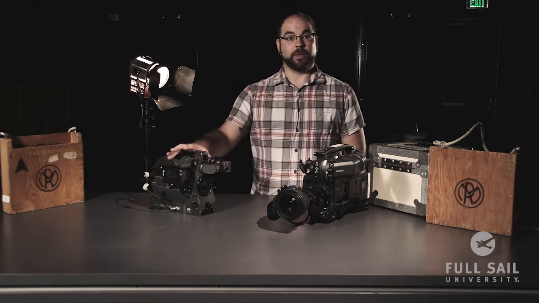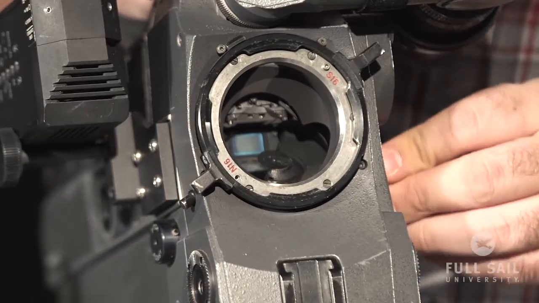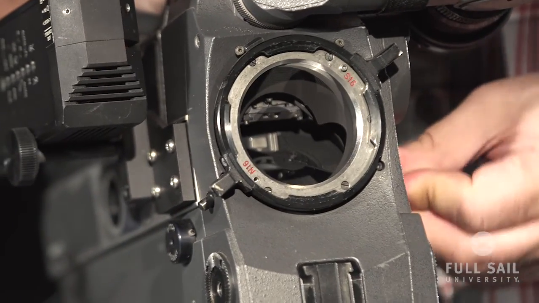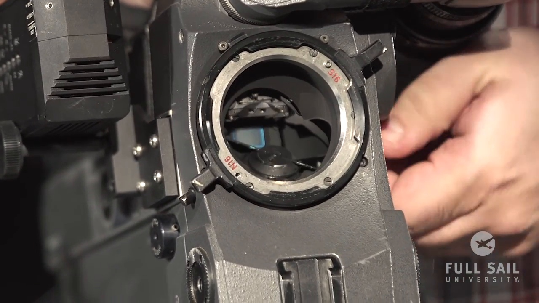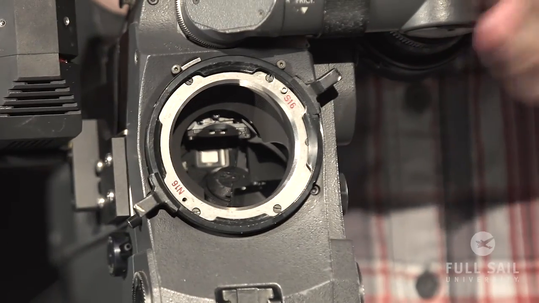In a film camera, a new frame moves into place while the shutter is closed, so it's not exposed to light. You can see the shutter on this film camera is a physical device that spins. You can see that there is a mirror on the surface of the shutter. This allows you to see what the camera is seeing through the eyepiece.